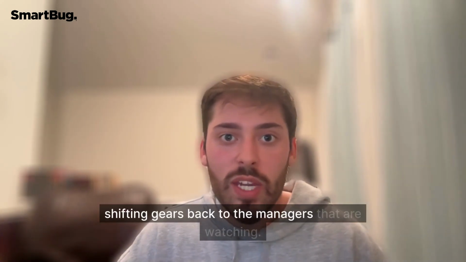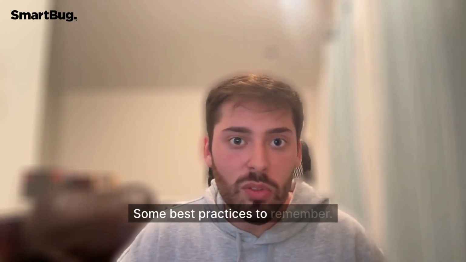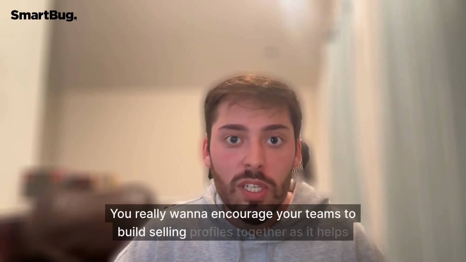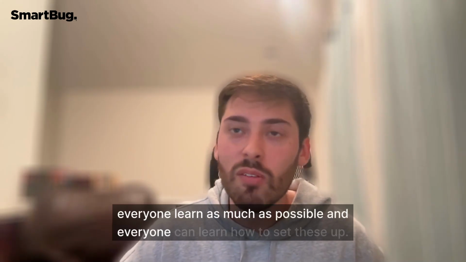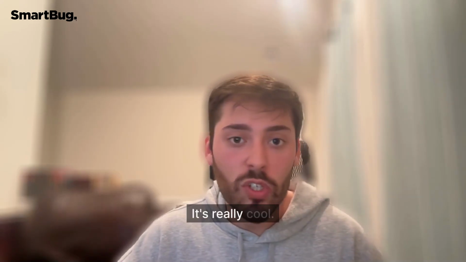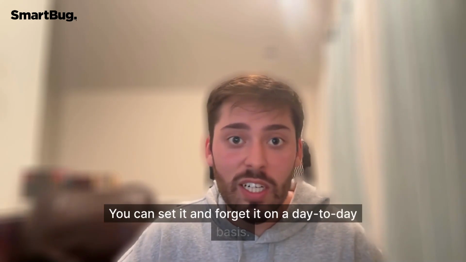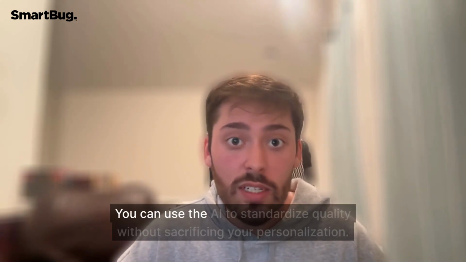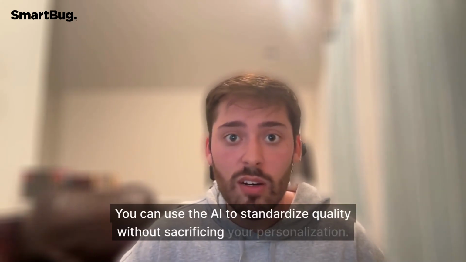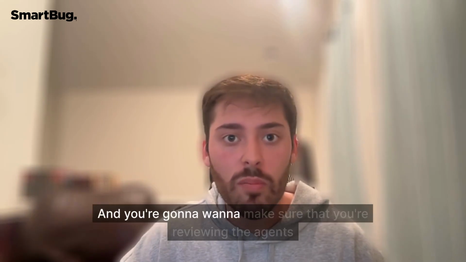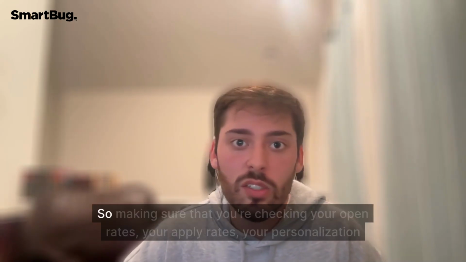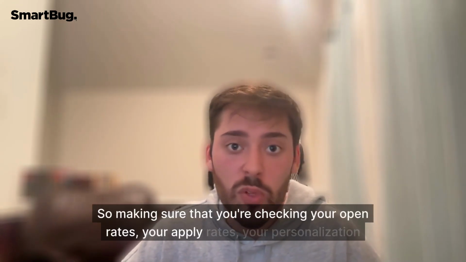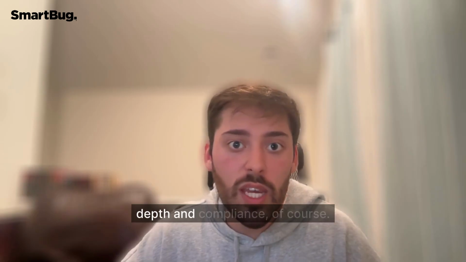Shifting gears back to the managers that are watching, some best practices to remember. You really want to encourage your teams to build selling profiles together, as it helps everyone learn as much as possible and everyone can learn how to set these up. You can create approved messaging libraries. It's really cool, you can set it and forget it on a day-to-day basis. You can use the AI to standardize quality without sacrificing your personalization. And you're going to want to make sure that you're reviewing the agent's performance weekly to help you optimize as needed. So make sure that you're checking your open rates, your reply rates, your personalization depth, and compliance, of course.